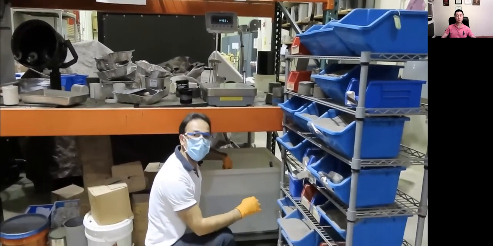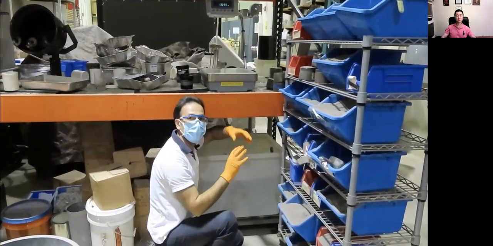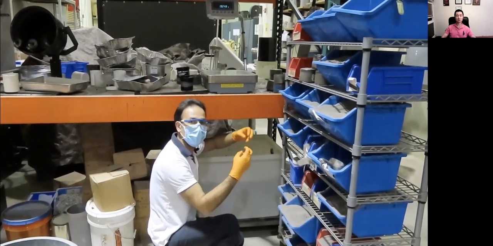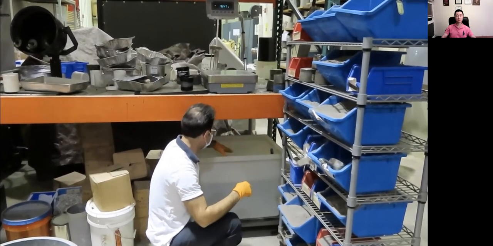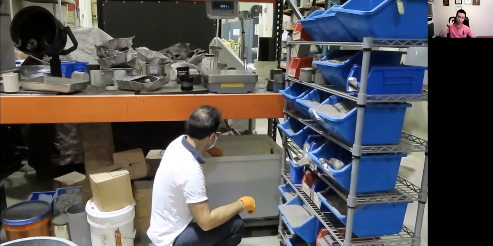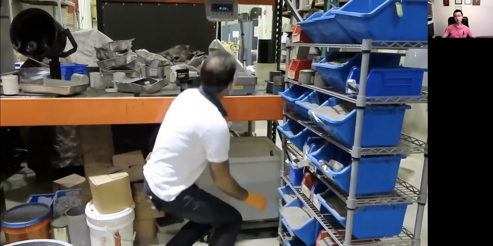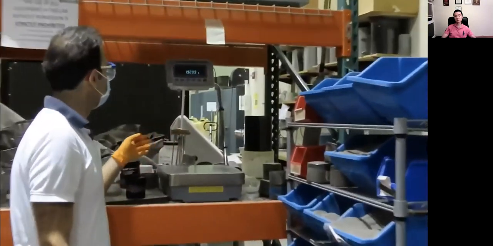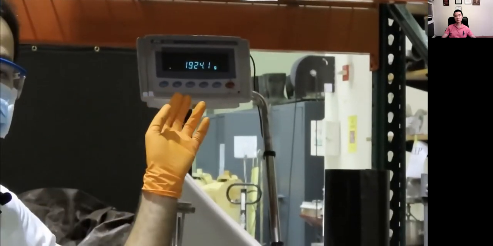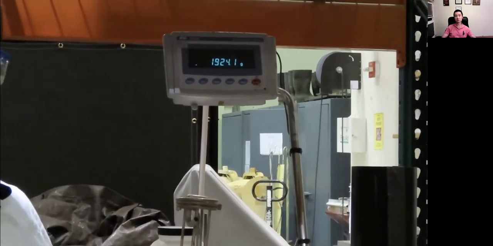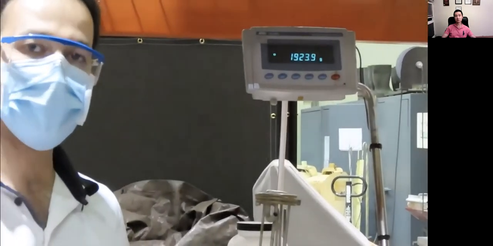Because it is possible to have some entrapped air between the aggregate, I need to agitate it a little bit to make sure that all the air bubbles come out of the aggregate. And then when the scale settles down, you can write down the number. As you can see, the number on the scale is less than 3,000 something, the initial weight of the sample.